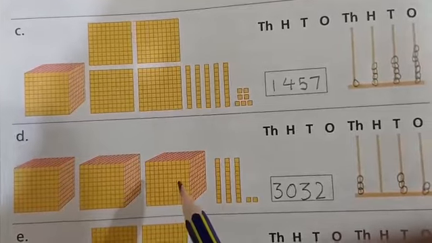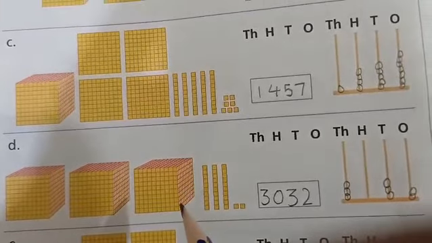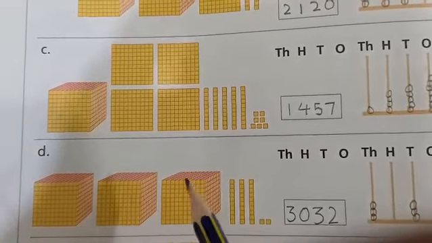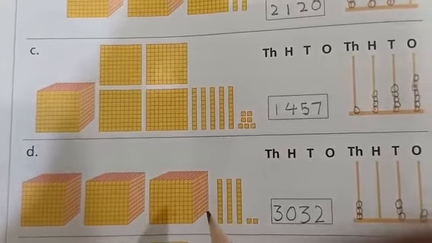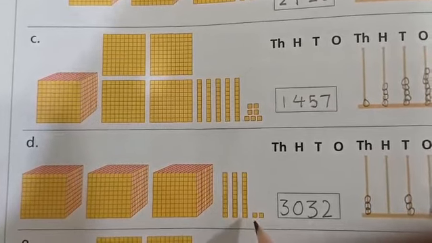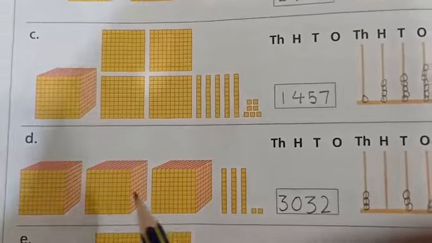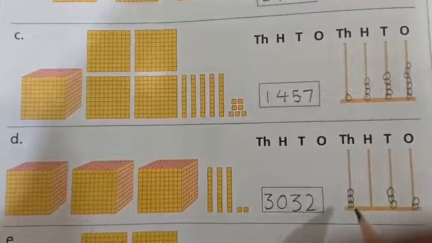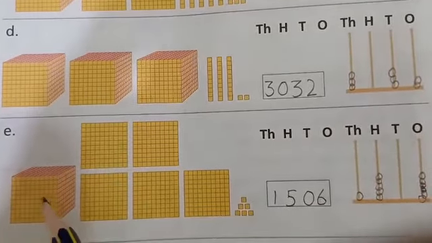Now look at D part. How many thousands? 3 thousands. And how many hundreds? It is 0, we have nothing here. Now tens, it is again 3 tens. And how many ones? 2 ones. 3032.